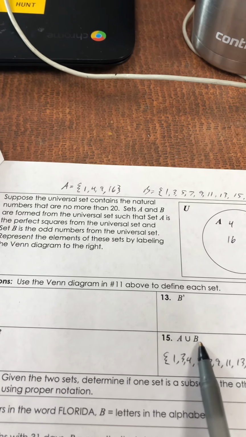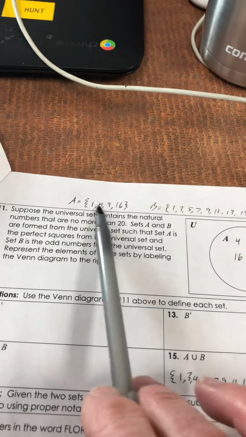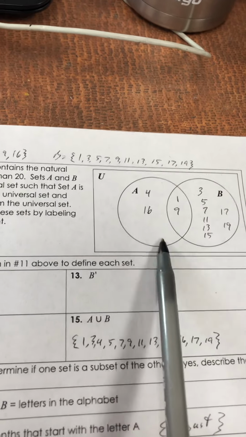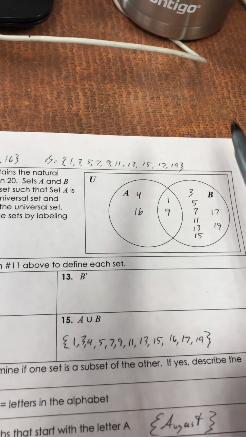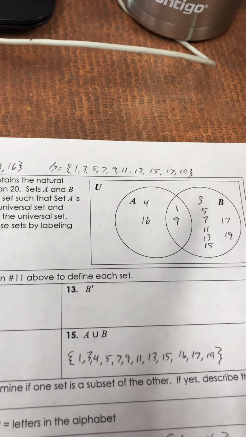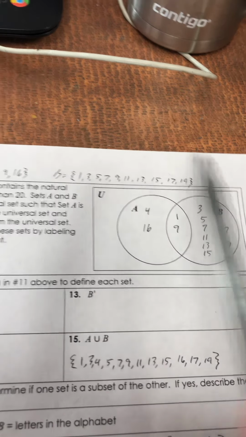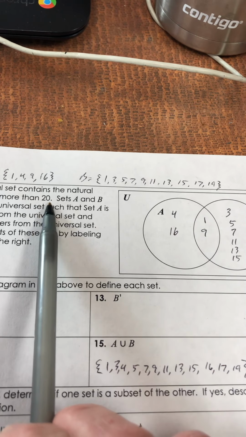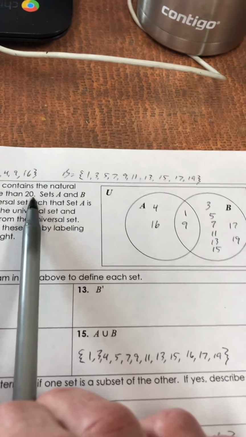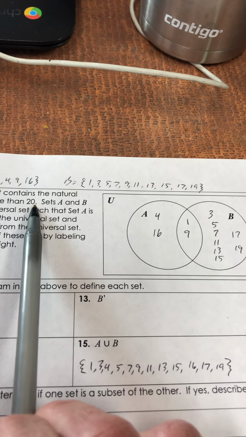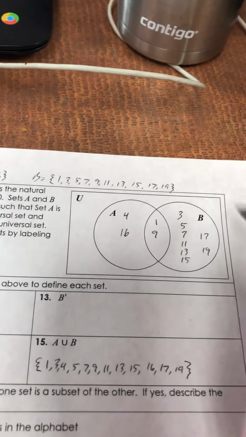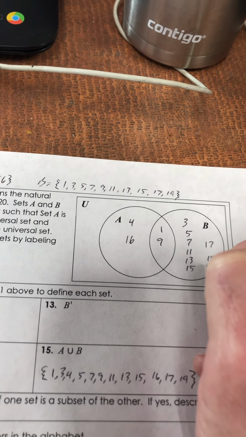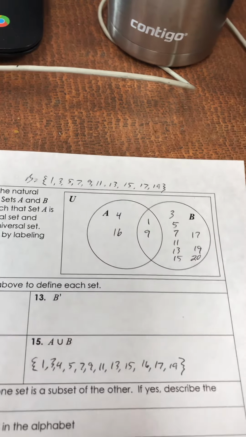And then the union of A and B, all of these numbers together, okay? And this is going to be the universal set, all the natural numbers no more than 20. So 1 through 20. No more than 20. Oh, okay, so I could have listed 20 there, so I did keep 20 out. So I would put 20 over here.